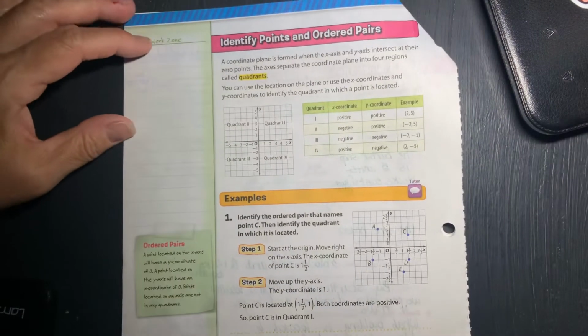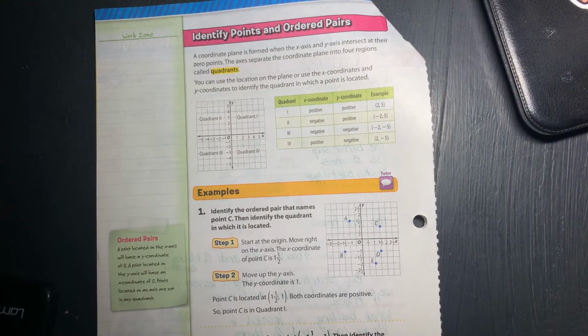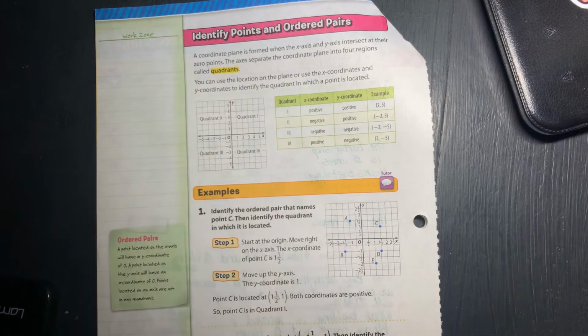I love coordinate graphing, guys. Hopefully you'll like it as much as I do. Okay, so this is identify points in ordered pairs. So your coordinate plane is made up of your x-axis and your y-axis.